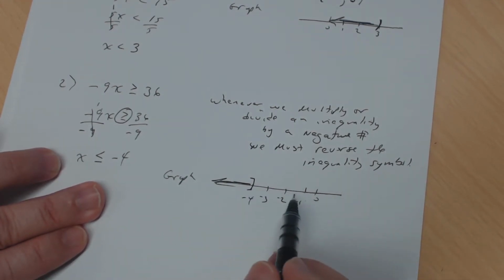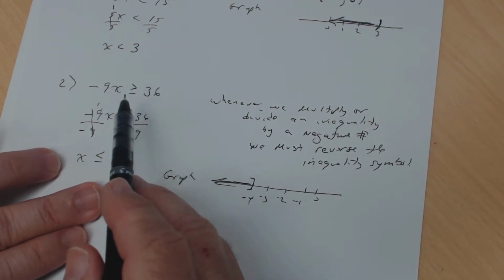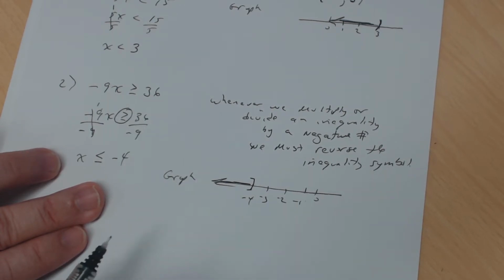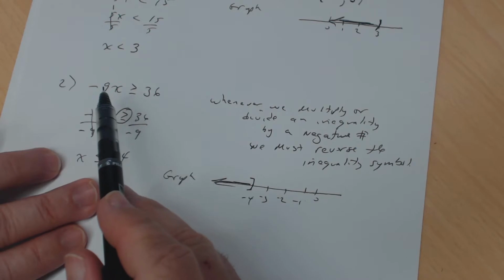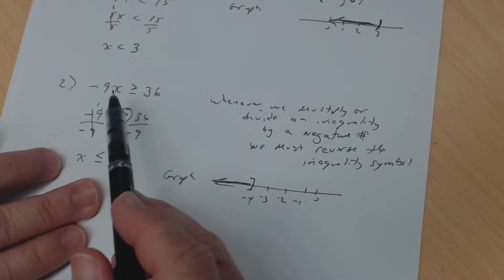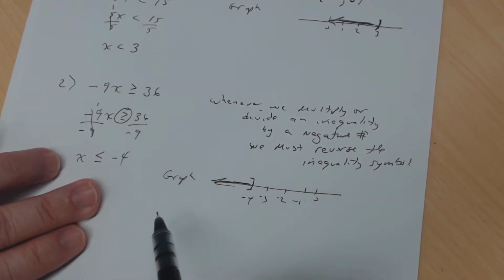Now let's see why 0. So when I shade this, watch, bracket negative 4. Notice 0, none of these numbers here are shaded, so they're not solutions. So let's see why 0 is not a solution. Negative 9 times 0 is 0, and 0 is not bigger than or equal to 36. So that's why it's not shaded. But negative 5 is, so let's check negative 5. Negative 9 times a negative 5, a negative times a negative is a positive. So negative 9 times a negative 5 is a positive 45, and 45 is bigger than or equal to 36.